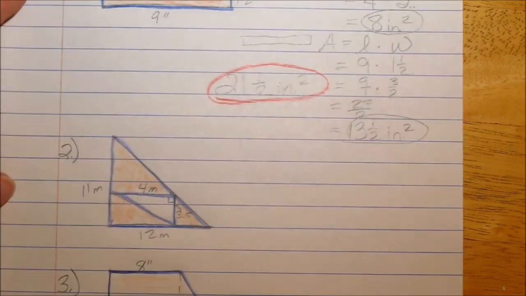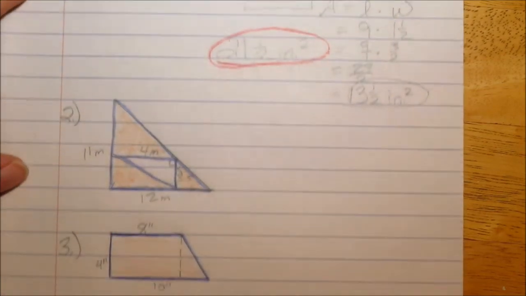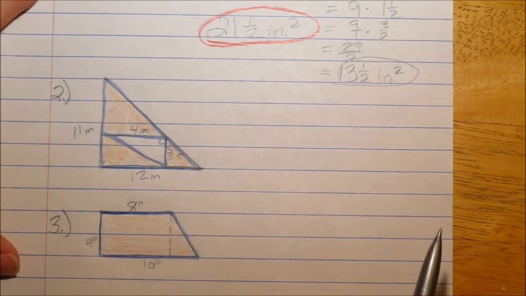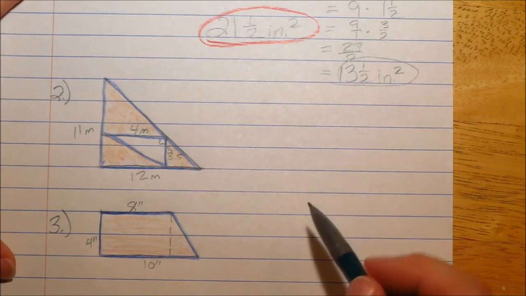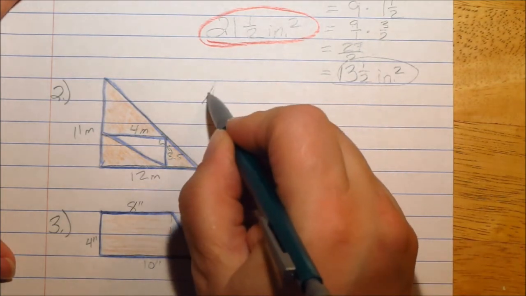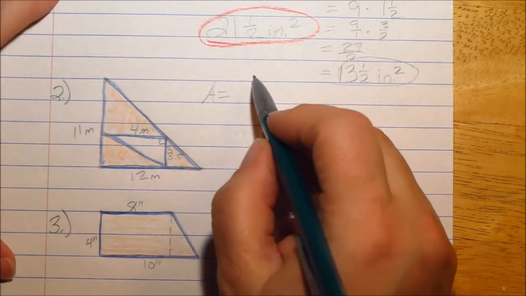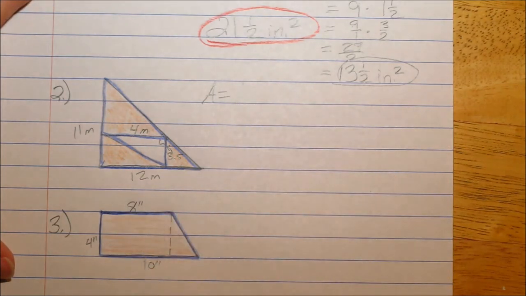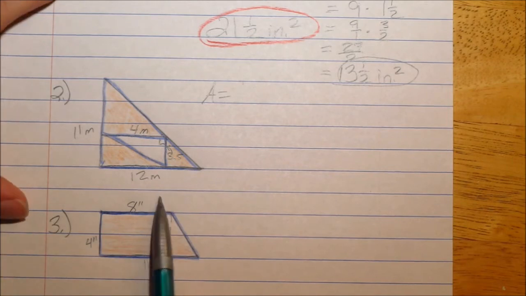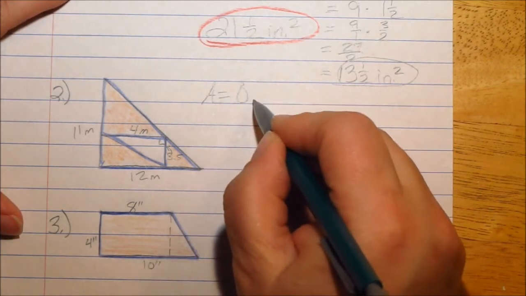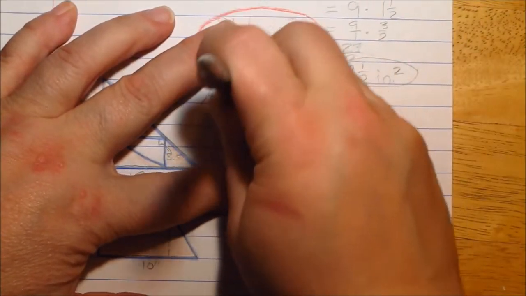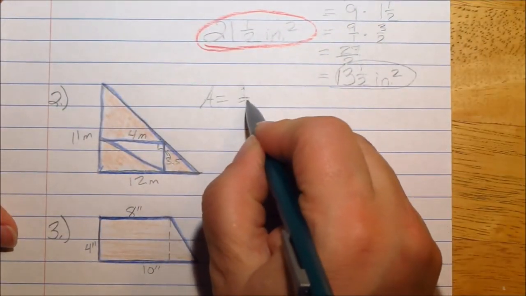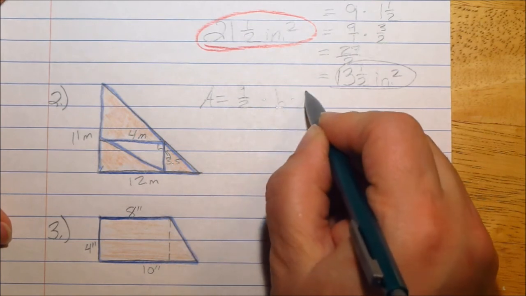Okay, now for the next one, our triangles. First I have to find the area of the outside, the large triangle, to find the shaded area on this one. So area equals, and this is in meters, this is in a decimal, so I'm going to go ahead and just put, oh sorry, I guess I better keep the, we'll change it on the next line. Okay, area equals 1/2 times base times height.